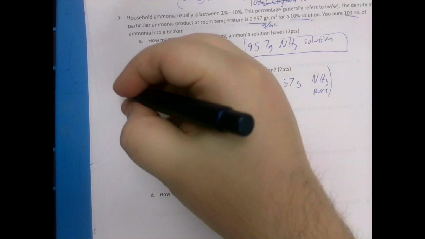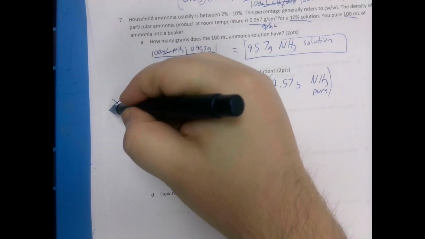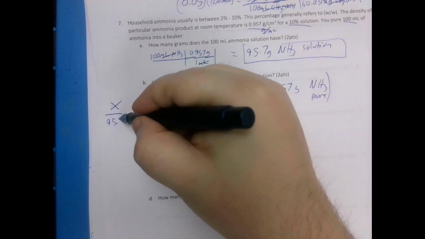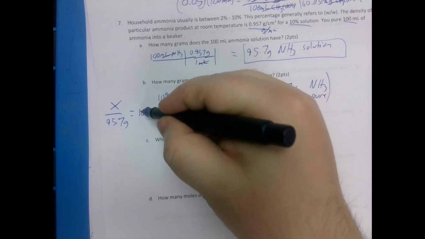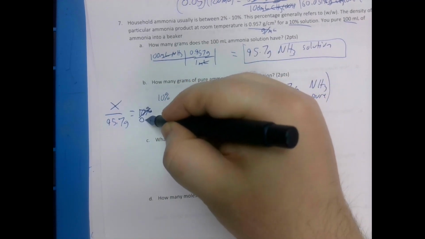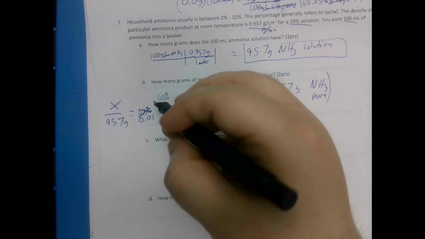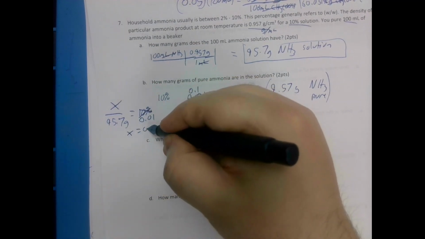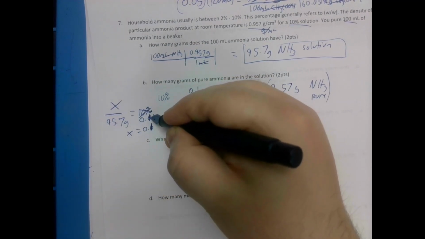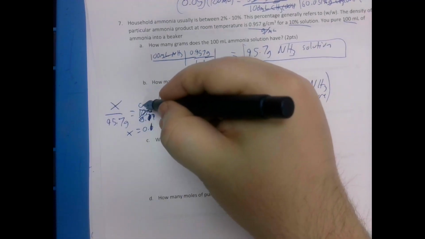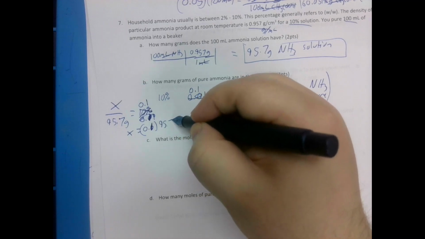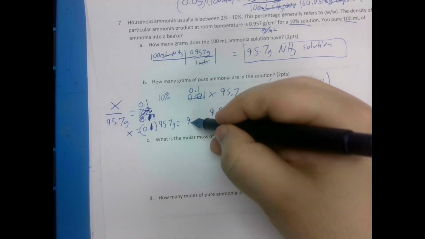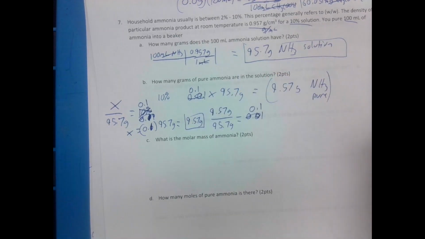Another way of writing this is X amount of the total solution. The total solution mass is 95.7 grams, equal to 10%. And 10%, written mathematically, is 0.1. So cross multiply, you see X is equal to 0.1 times 95.7 grams, which gives you 9.57 grams.